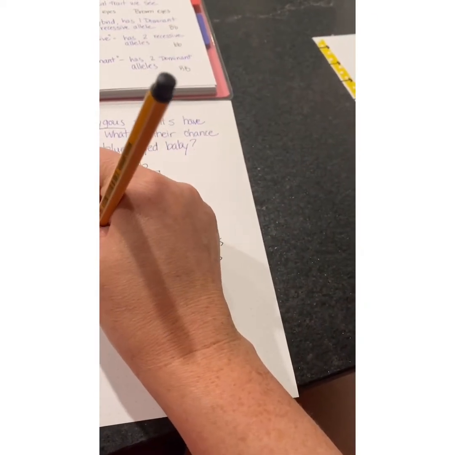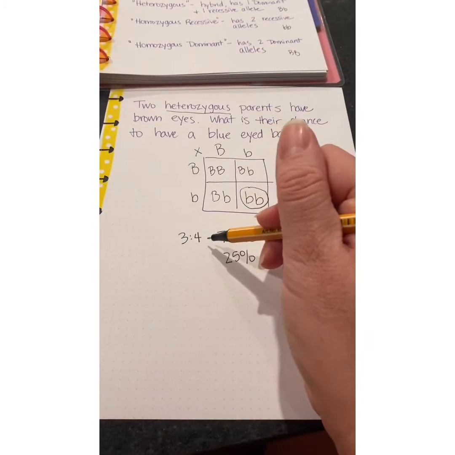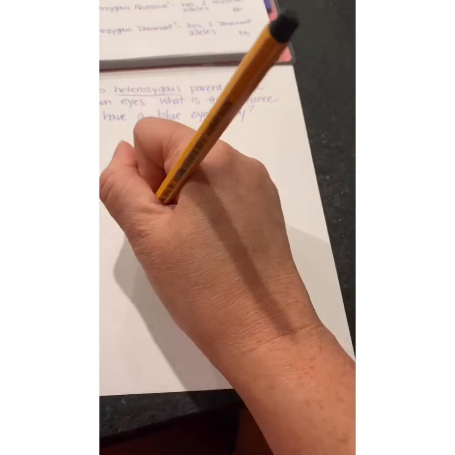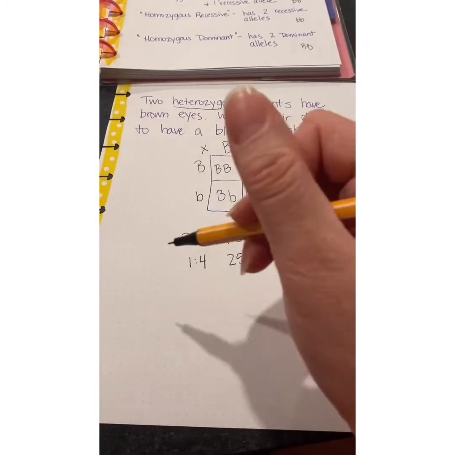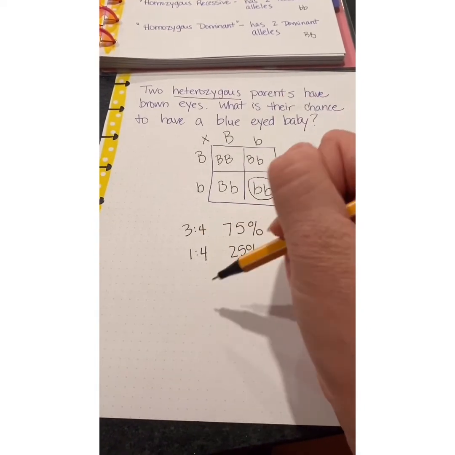This would show 3 to 4. Sometimes we write it as a ratio, 3 to 4 for a chance, or a 1 to 4 chance. And so I wanted you guys to see both of those options of how we report.